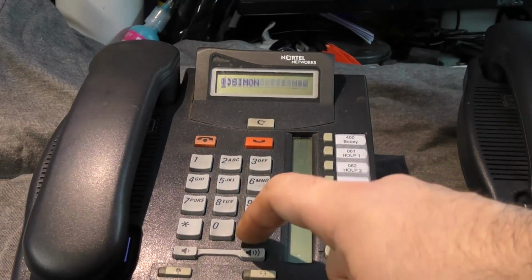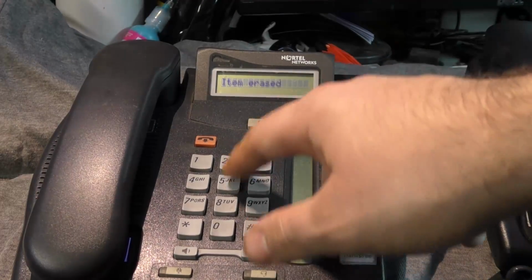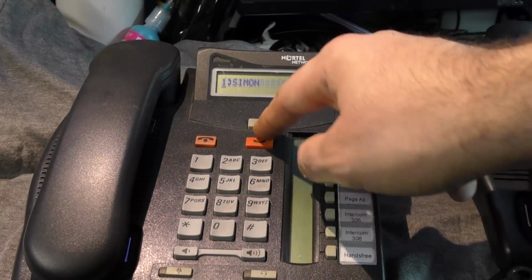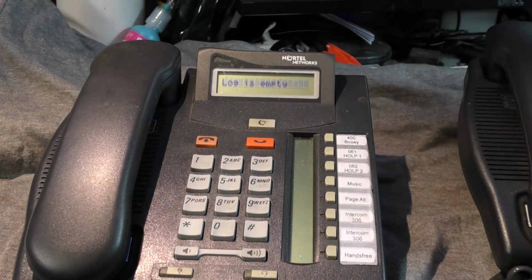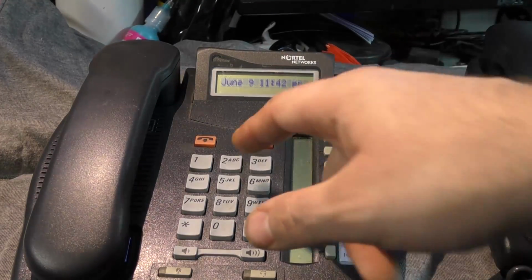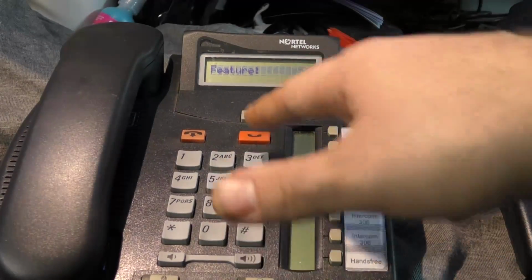If I go to the new one, right there, I could erase, no it's not, erase, no it's not. But if I erase and hit pound, it's the same as hitting OK. And now our log is empty. Booyah. One last feature, it's called auto bumping.